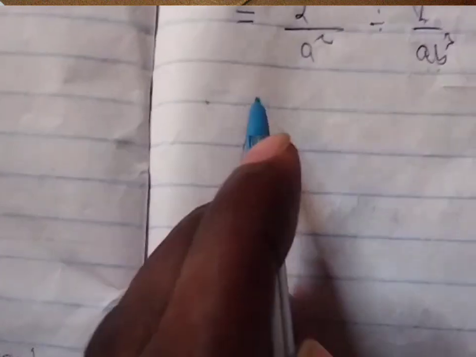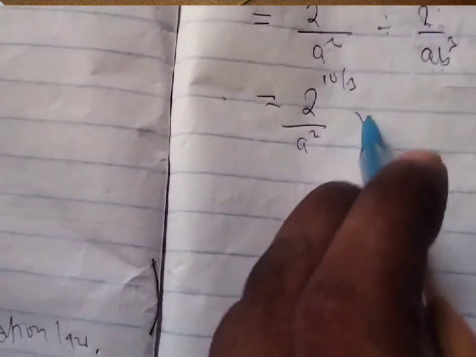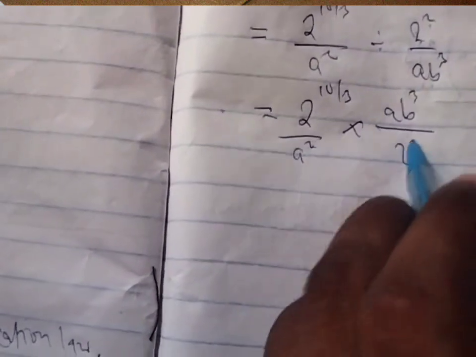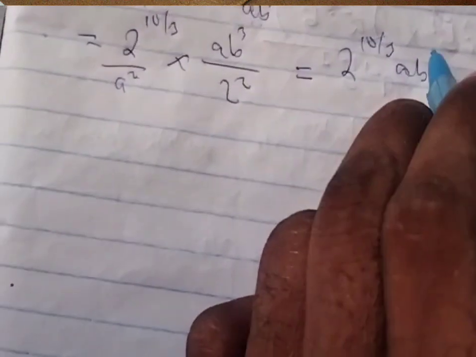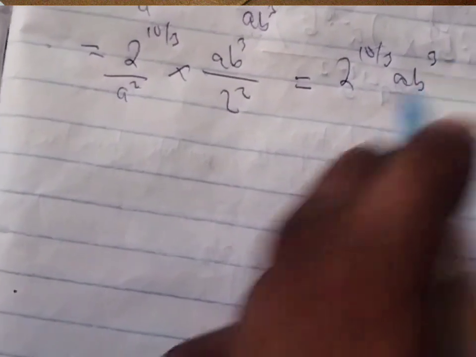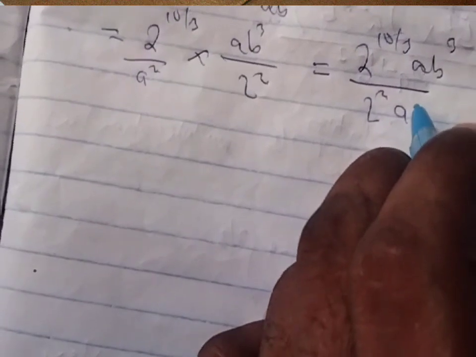Do you understand this? So this can still be written as 2 raised to the power of 10 over 3, all over a raised to the power of 2, times a, b raised to the power of 3 divided by 2 raised to the power of 2. When we multiply it properly, it's going to give us 2 raised to the power of 10 over 3, b raised to the power of 3 divided by 2 raised to the power of 2, a raised to the power of 2. So in that case, let's split it.